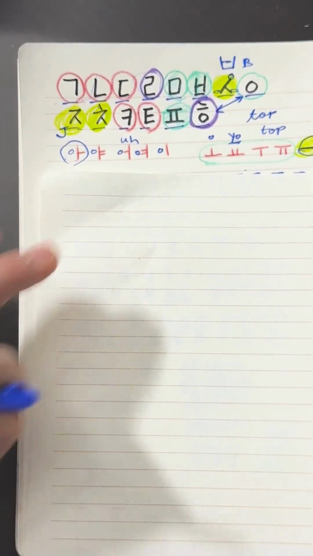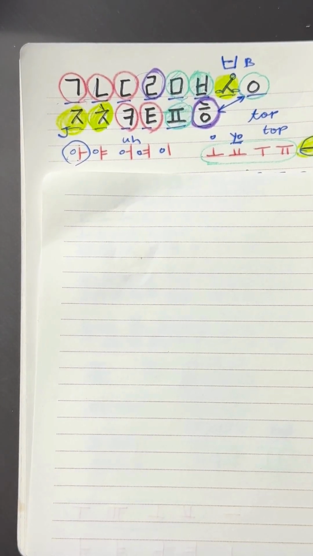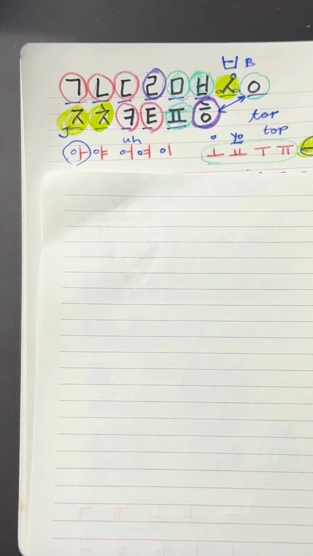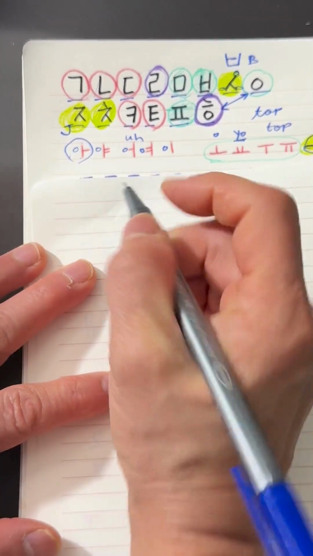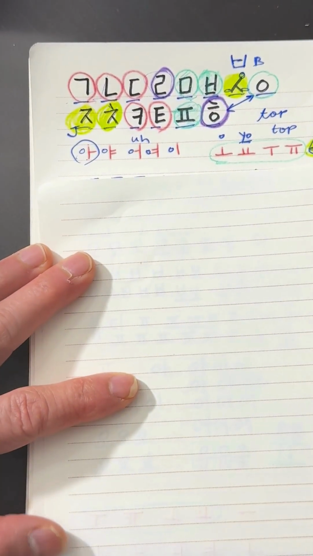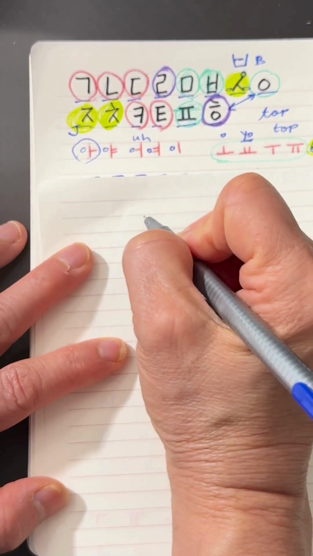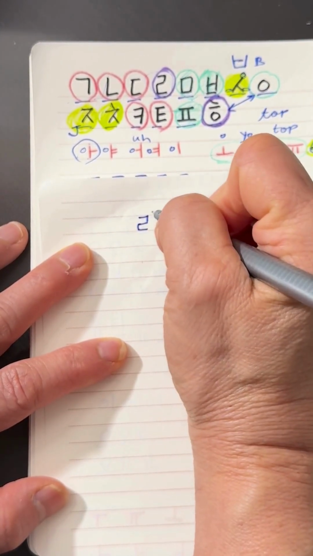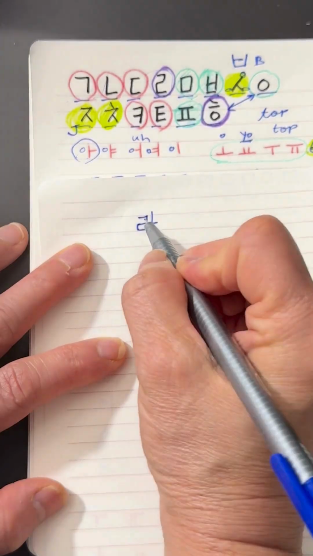Okay, 르 is... there's no real equivalent in English, but it's sometimes R, sometimes L, but somewhere in between. It's not exactly L or R. So if we were to write ra, or la, we would use this: 르, 아, ra. Let me show you how to write this.